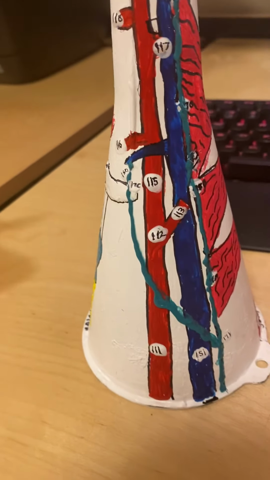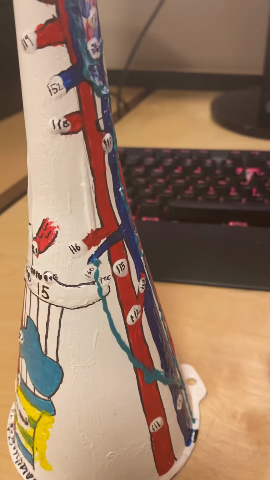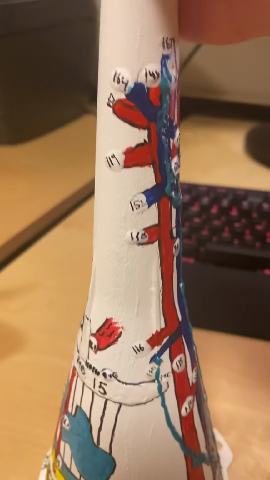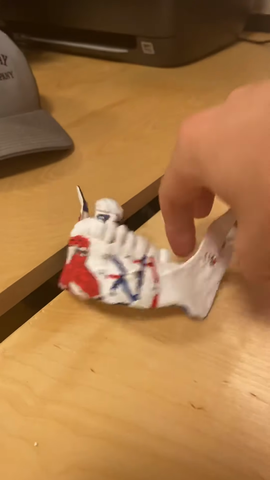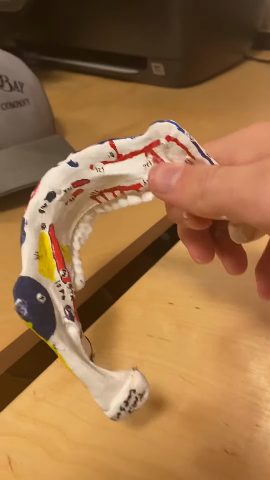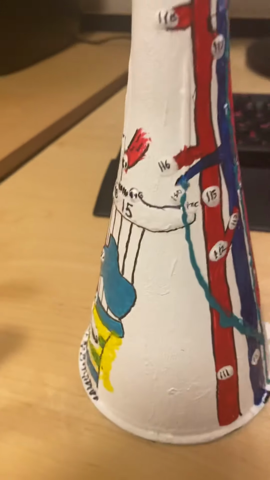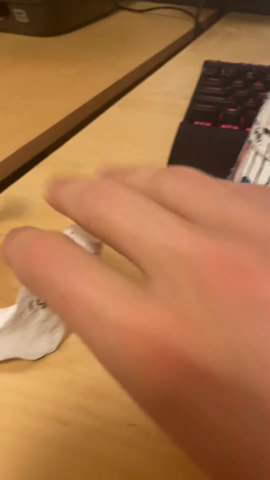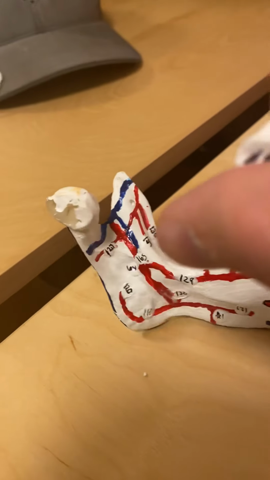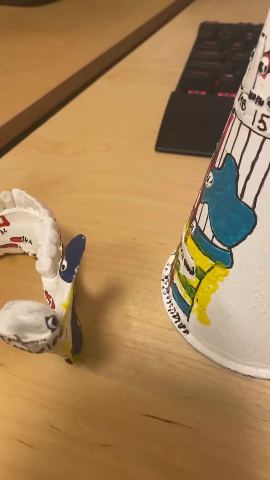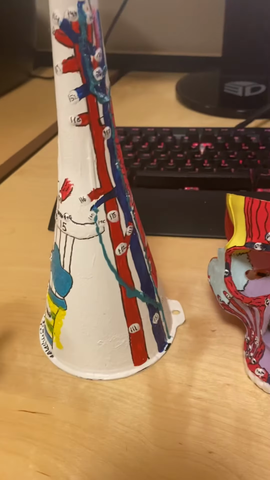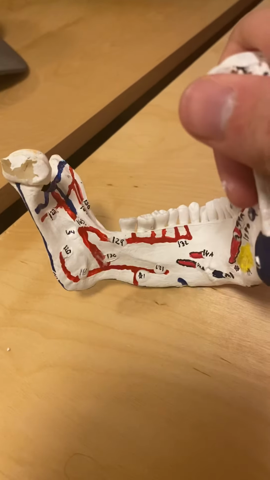And then we have number 118, which is the lingual artery, located there. And then we have the facial artery next, which is 119, located right there. And it is also on the mandible, located here. And then we have number 120, which is the ascending palatine artery, which is located right here. We have number 121, which is next. It's the submental artery, which is located there.